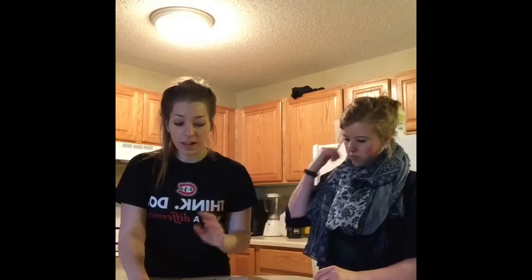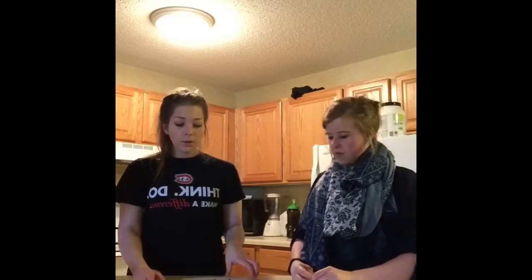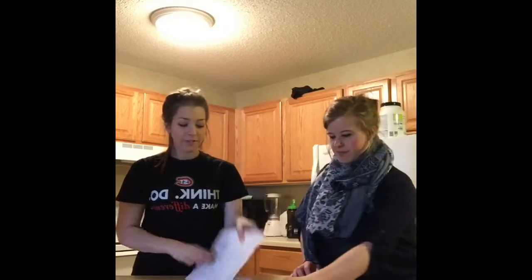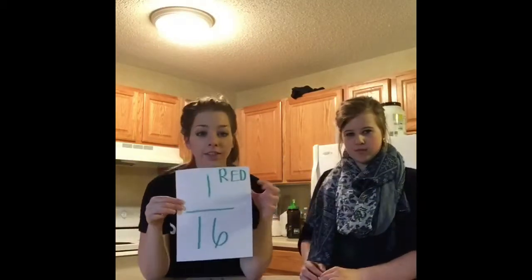So, as I was counting them out, I kind of categorized them by color, so we can make fractions based on the colors of them. So we have yellow, green, orange, brown, red, and blue. So, for our first fraction then, here we have 1 red M&M. So our fraction would look like this.